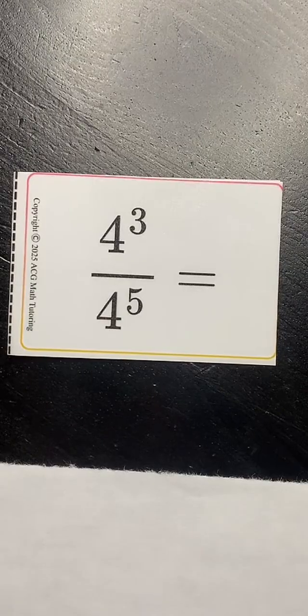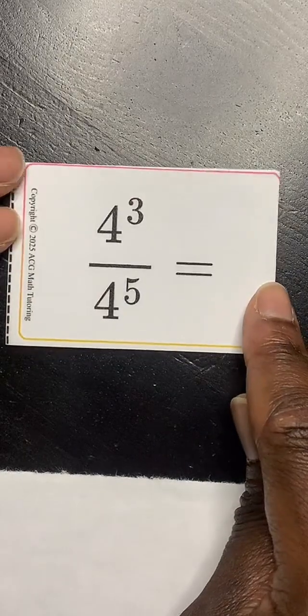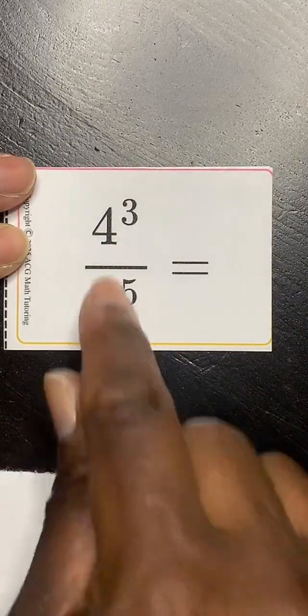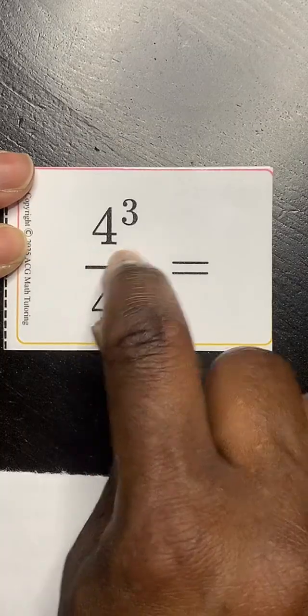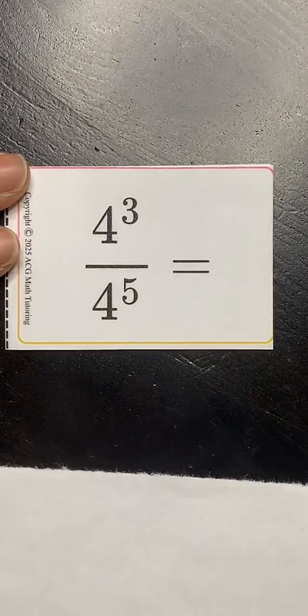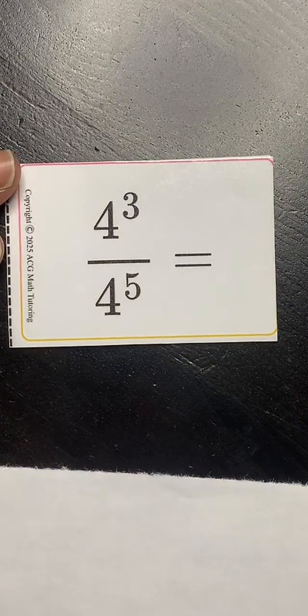So let's break it on down. If anything has the same base, you don't have to say, what's 4 to the 3rd power and divide that by 4 to the 5th power, because remember, on the GED, the ASVAB, the ACCUPLACER, you cannot use a calculator.